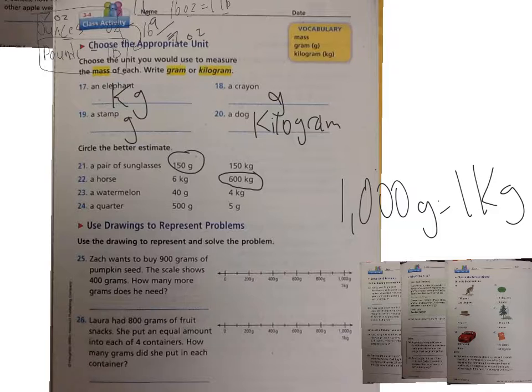So if that tells you anything about kilograms and grams, if we'd weigh a dog with kilograms, most likely a horse is going to be way bigger than the dog. So we're going to say 600 kilograms for a horse.